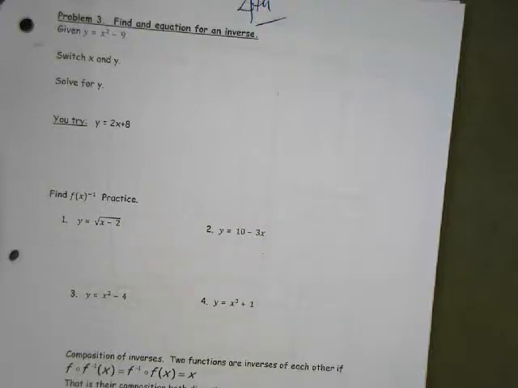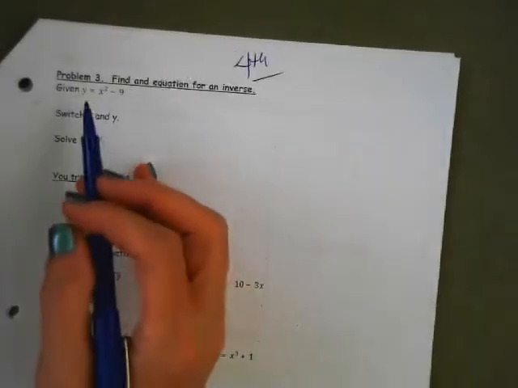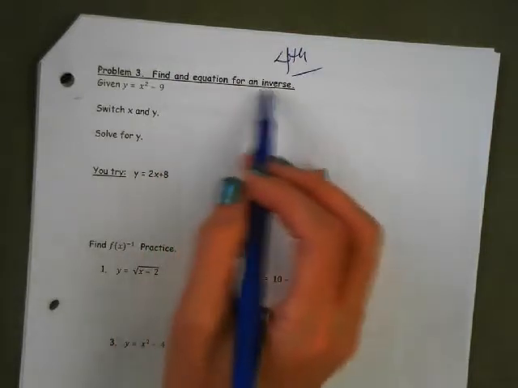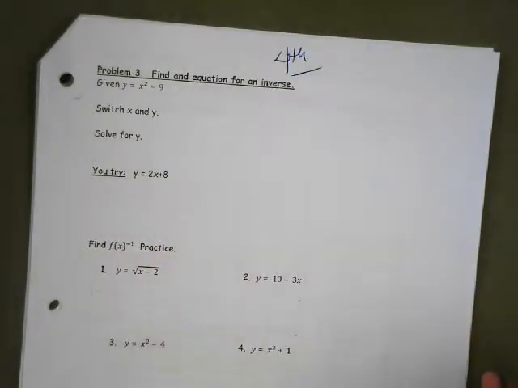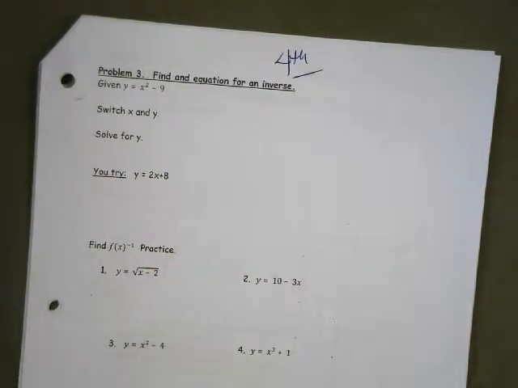A point, you just switch the x and y's. Now we're going to look and find the inverse equation, okay? So it's pretty much the same concept, where x becomes y and y becomes x, but because you have an equation, you have to resolve for y. So when you're given an equation and it says, find the inverse for the equation, you're literally going to do what we just did before. We're going to flip x and y, right?